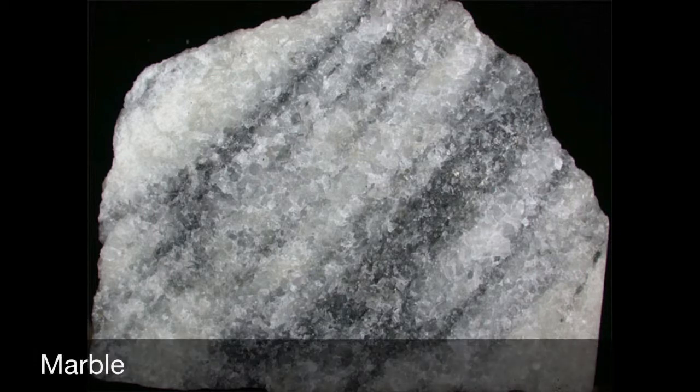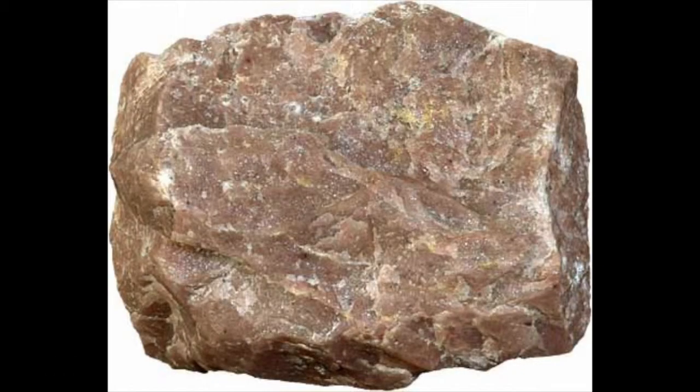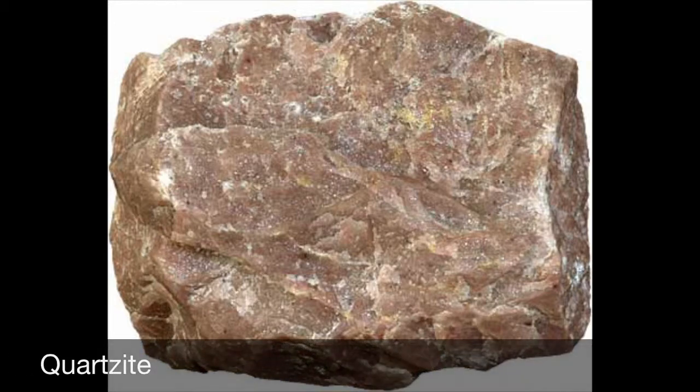Marble is the first example of non-foliated metamorphic rocks. Marble is composed of the mineral calcite and is metamorphosed limestone. The next example of non-foliated metamorphic rocks is quartzite. Quartzite is composed of the mineral quartz and is metamorphosed sandstone.